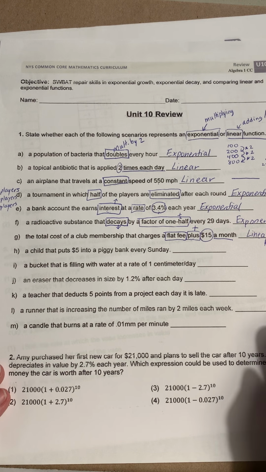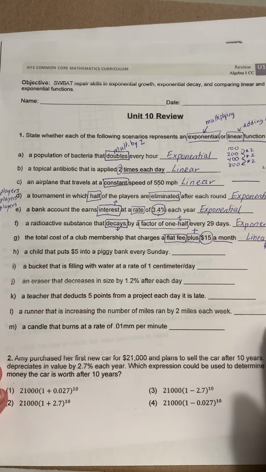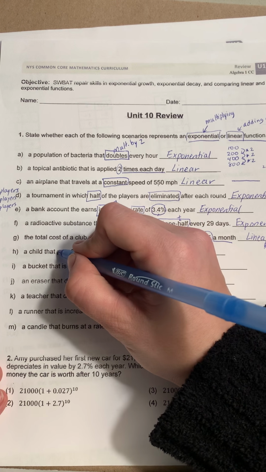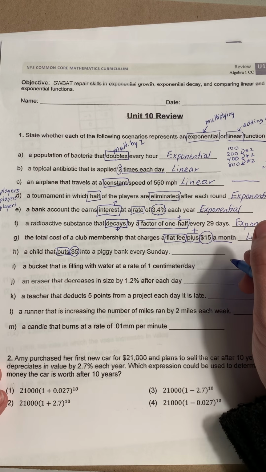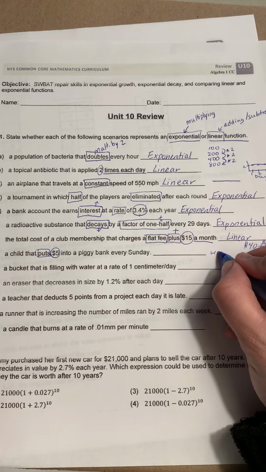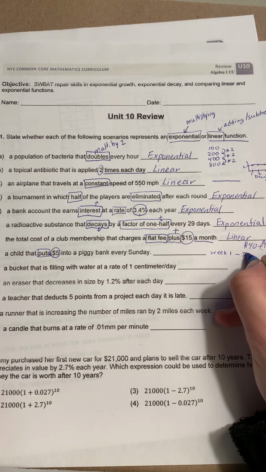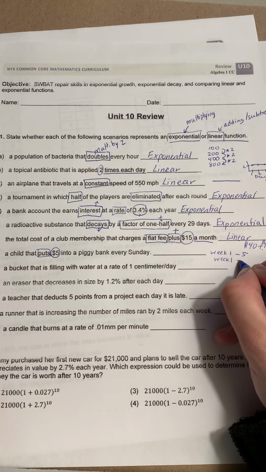A child that puts $5 into a piggy bank every Sunday. So a child is putting $5 into the piggy bank every Sunday. Let's say week 1, I put 5 in. Week 2, I put another 5 in, so now I'm up to 10.